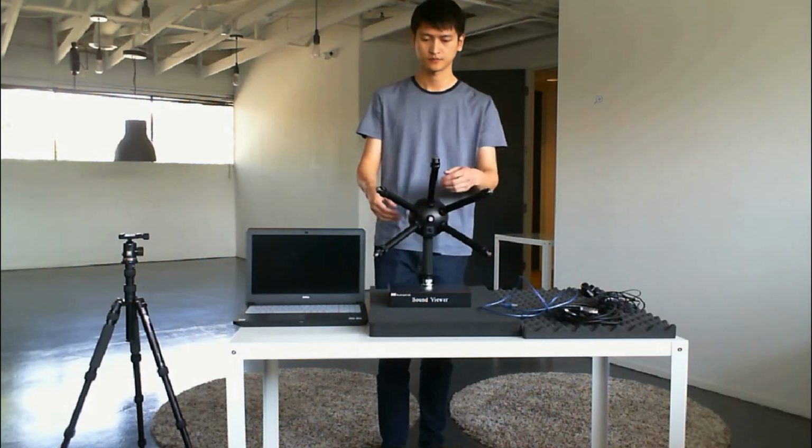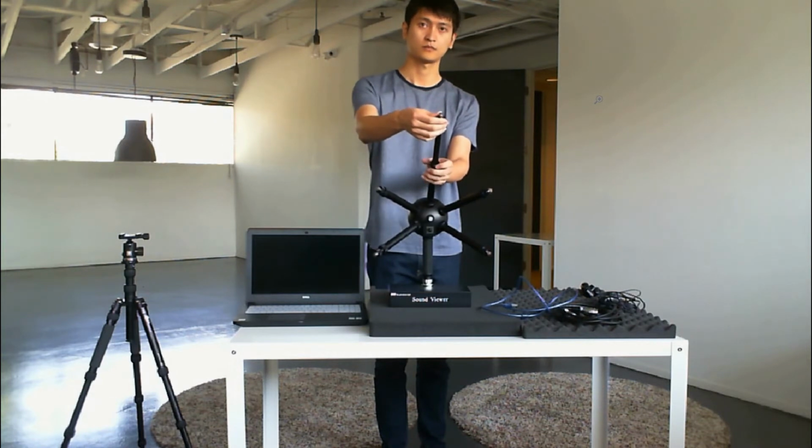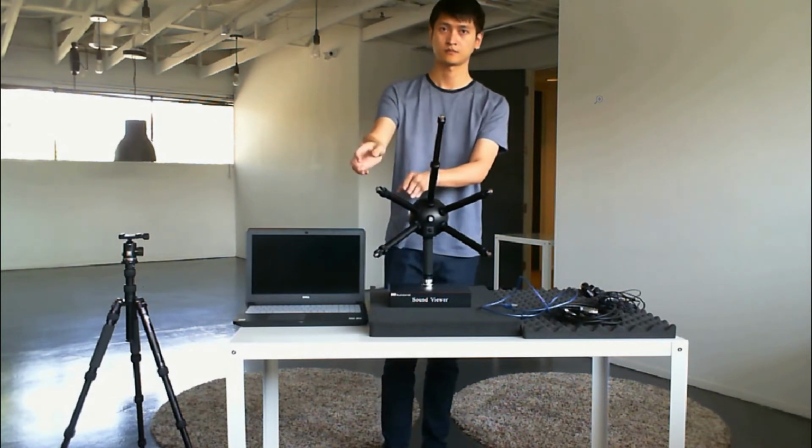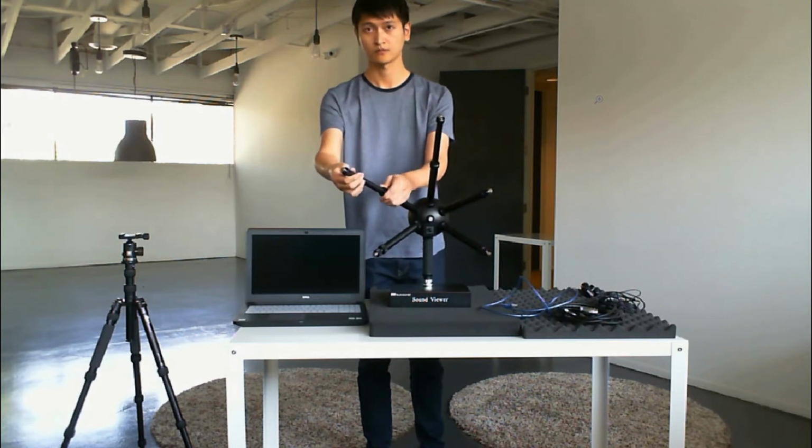Note that these tubes are extendable. This flexibility makes Sound Viewer versatile and suitable for diagnosing and analyzing noise sources inside a confined space.